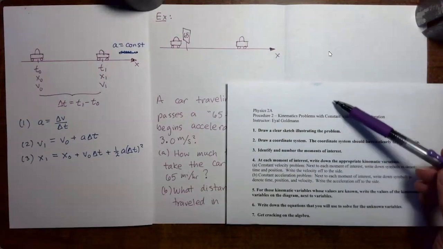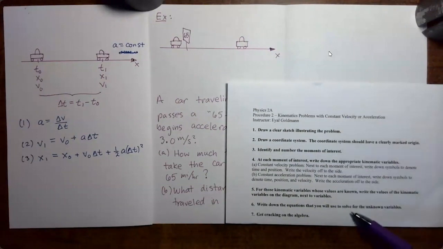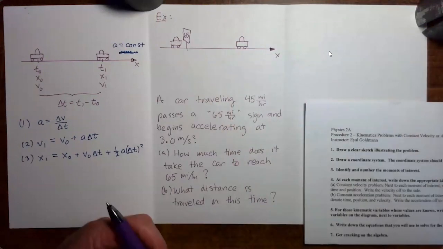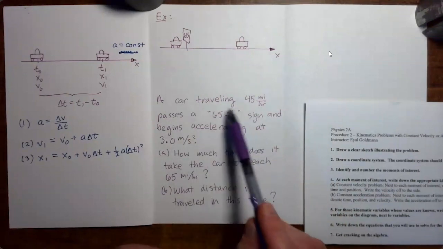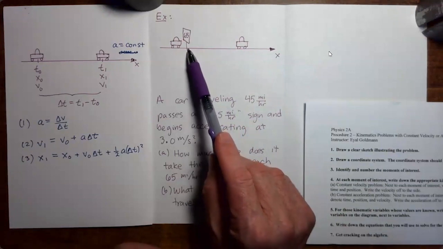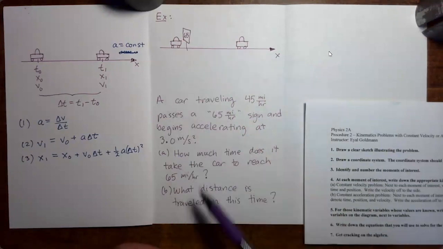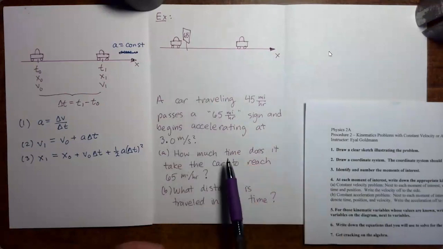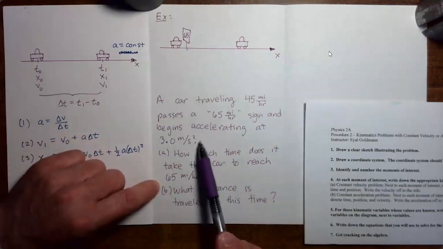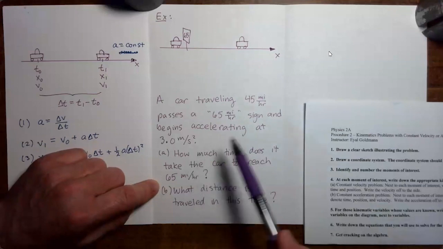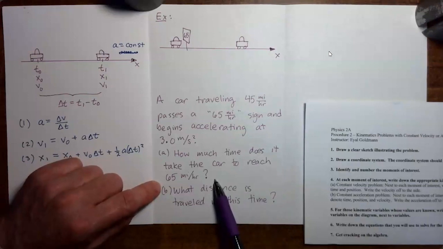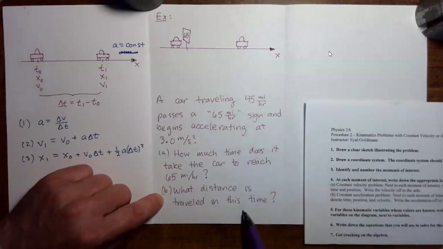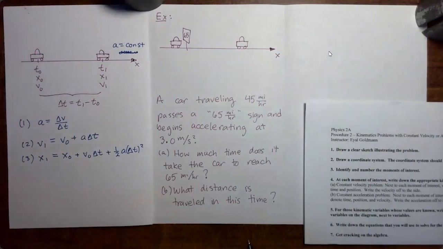And to guide us through solving the problem, we're going to use this handout here, which is available in the module introduction. We have a car driving down the freeway, and the car is initially traveling 45 miles per hour, but then the car gets to this sign which changes the speed limit to 65 miles per hour. So the driver decides to accelerate, and the driver accelerates at 3 meters per second squared. We're assuming he's getting faster here. The question is, how much time does it take the car to reach 65 miles per hour? And then the second part is, what distance is traveled in this time?